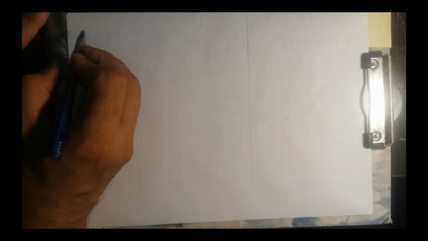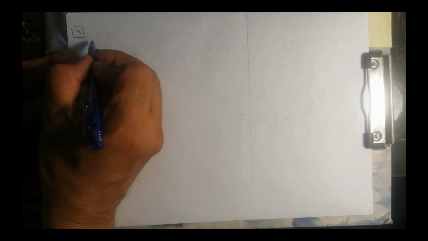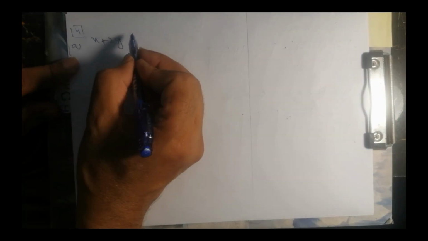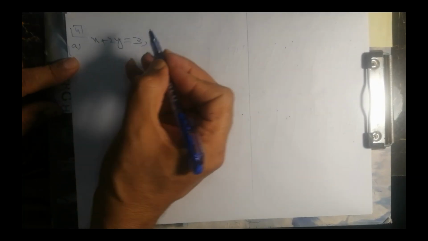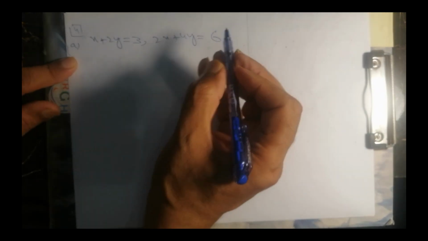For parallel lines, gradients are the same, but he told us to solve it graphically. So question number 4 is: part A is x plus 2y equal to 3, and the other equation is 2x plus 4y equal to 6.